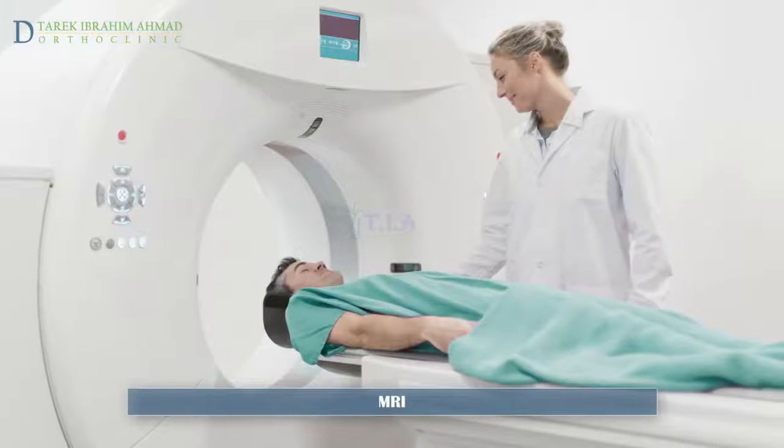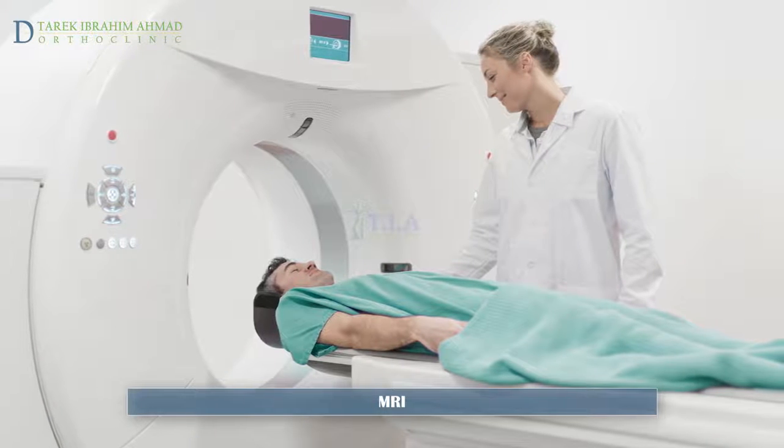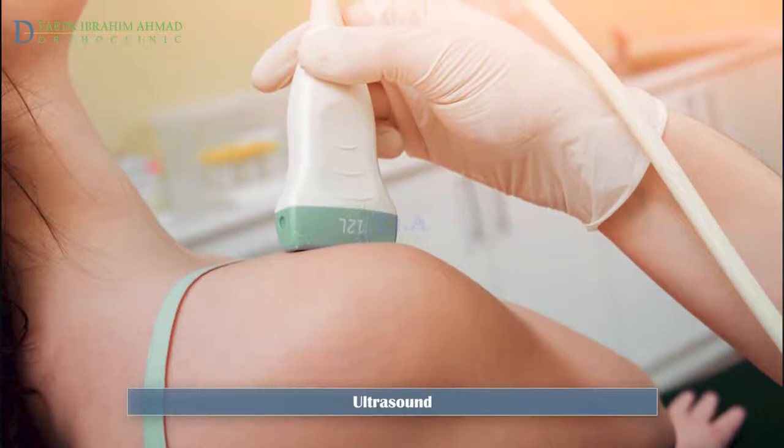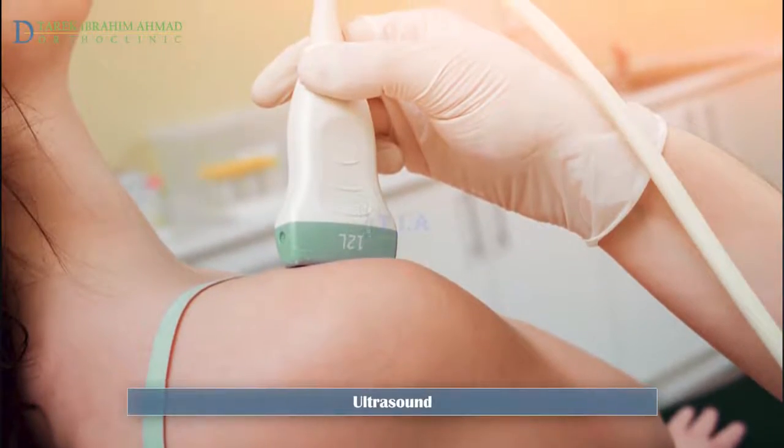MRI can be helpful to confirm the diagnosis and to identify associated conditions. An ultrasound can be used in patients who cannot obtain an MRI.